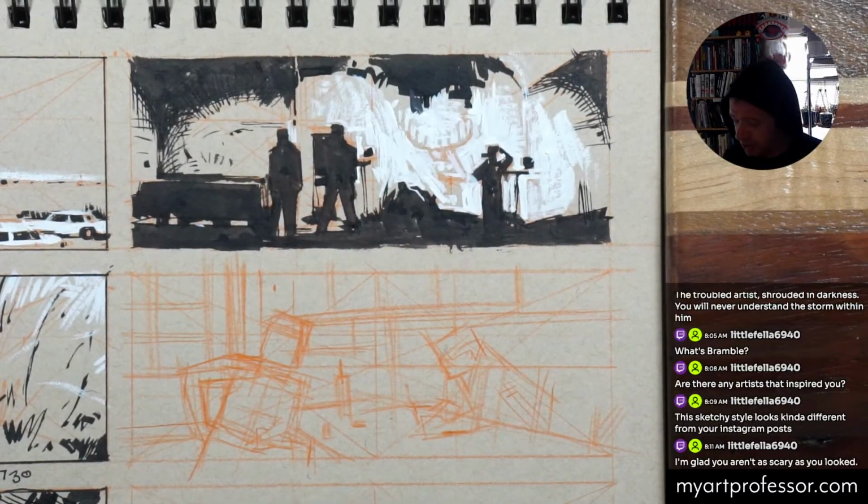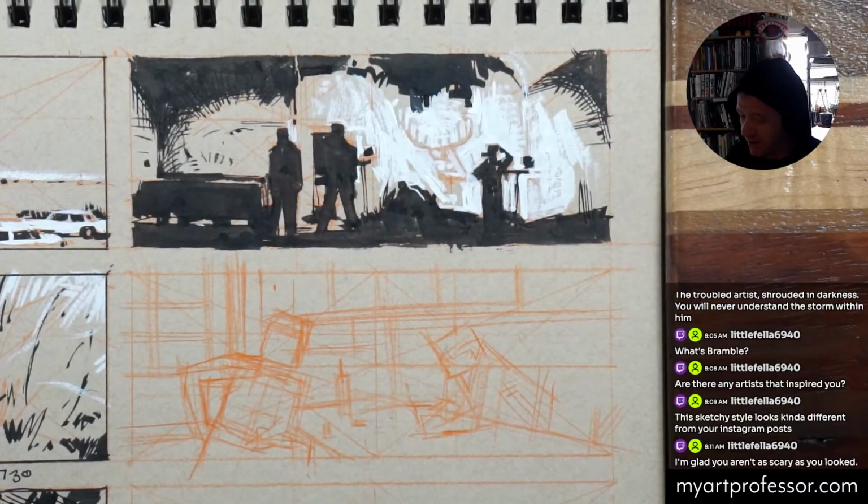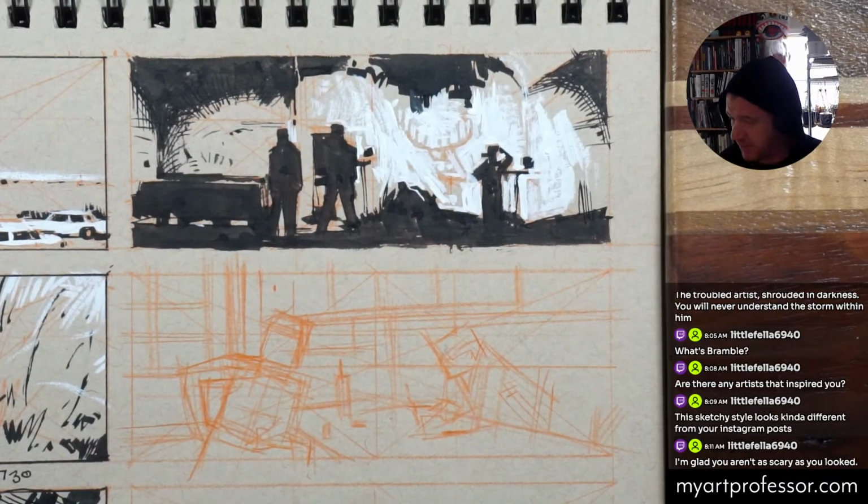Well, I'm wearing a hood too, partially just because my hair is a mess, so I haven't gotten cleaned up yet. I do this before I do anything else during the day.